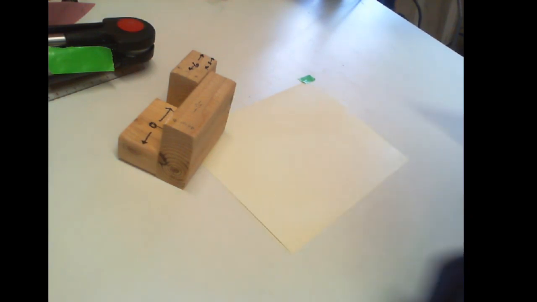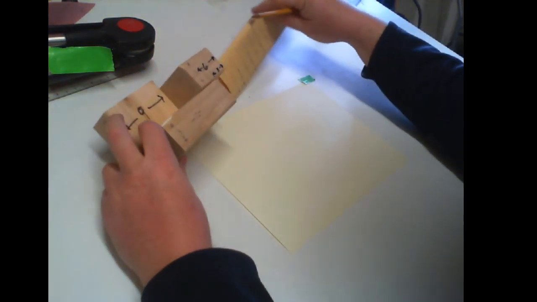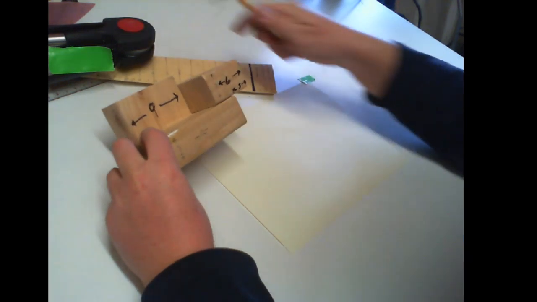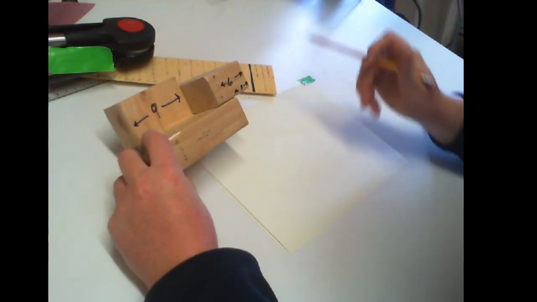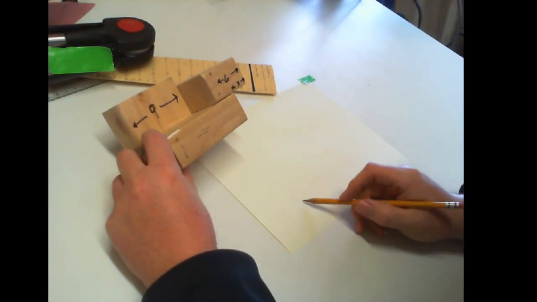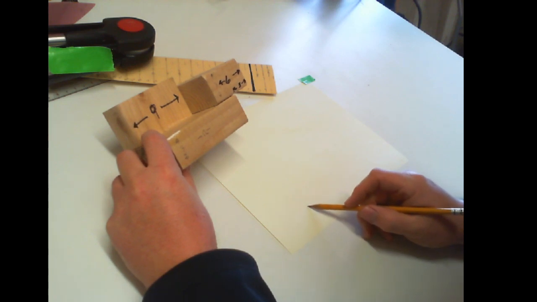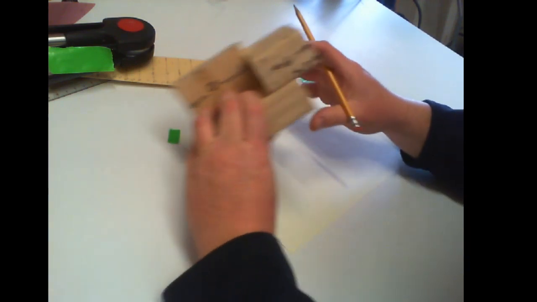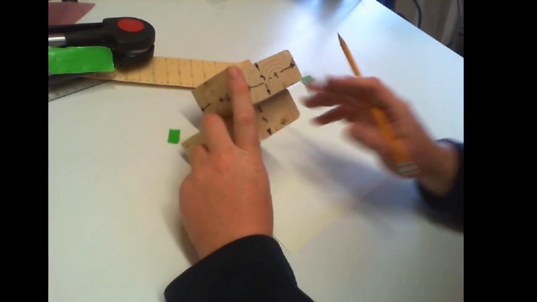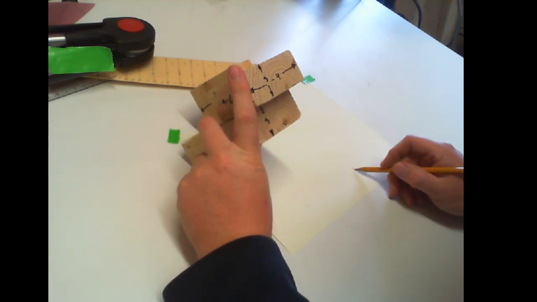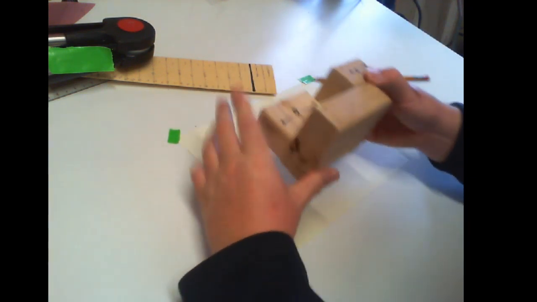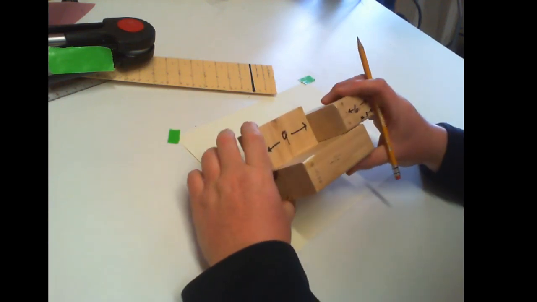Okay, so the first thing I want to know is its total length. So it's 12 plus 3, which is 15, okay? So I'm going to lightly write down 15 down here on my piece of paper. Then we know it's 9 across, okay? Now if we go this way, how tall is it?